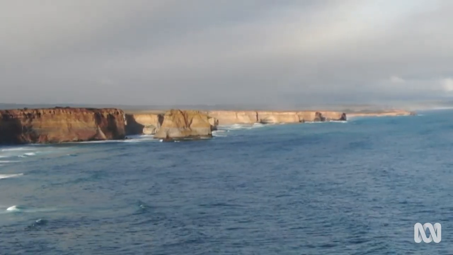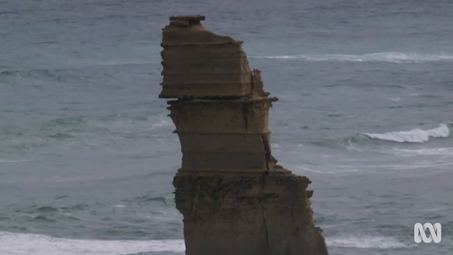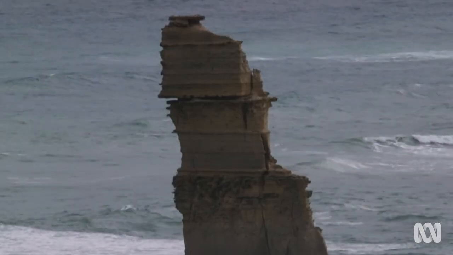How do you think the 12 Apostles were formed and shaped like this? Can you find out if weathering, erosion or deposition is involved in their formation? Why do you think these landforms are valued? And how are they managed?